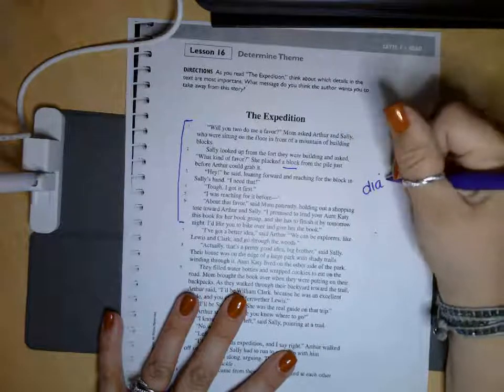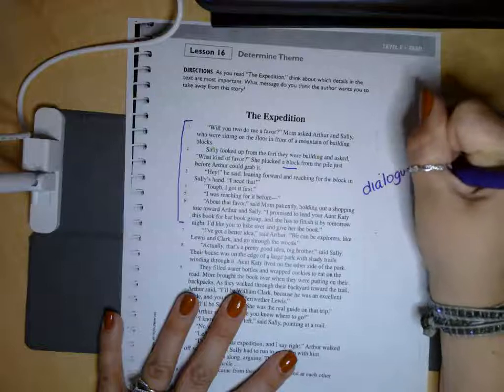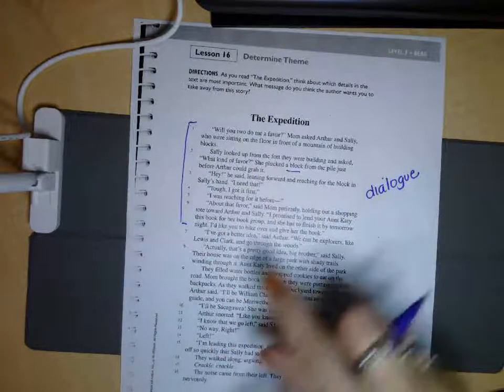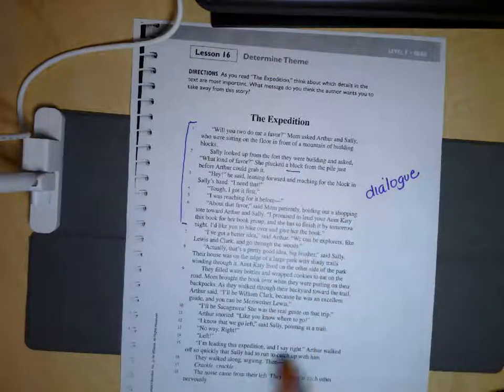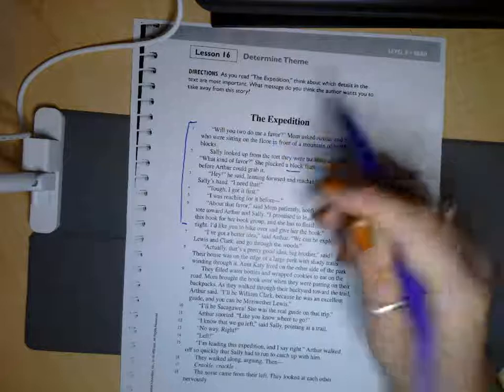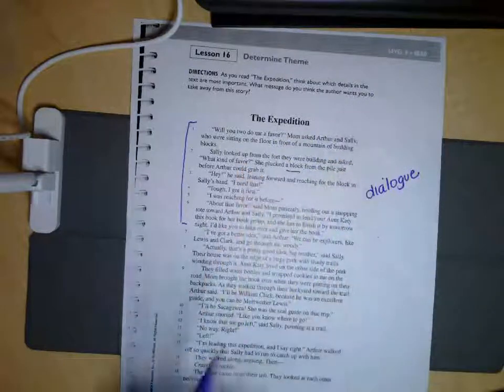So dialogue, and if you don't know, you're going to know right now. Dialogue is when you have a conversation with characters. So right here and a few other places in this text, you're going to see dialogue. You're going to see characters that are communicating back and forth with each other.